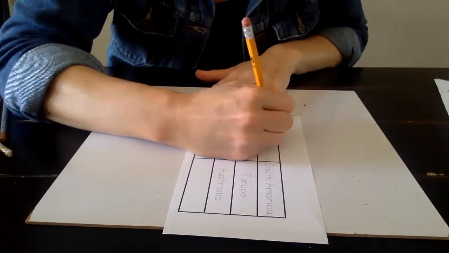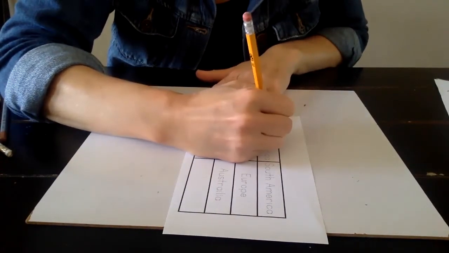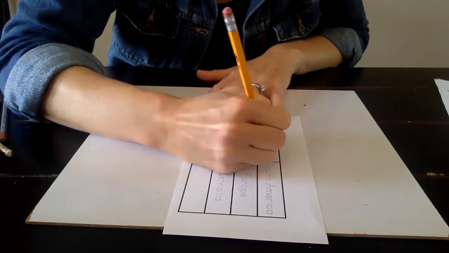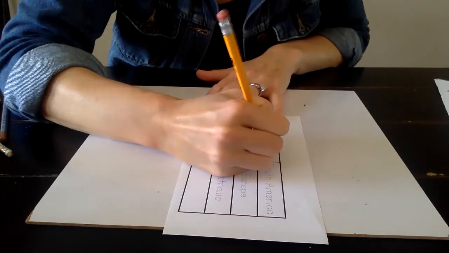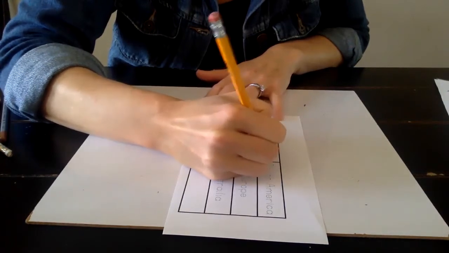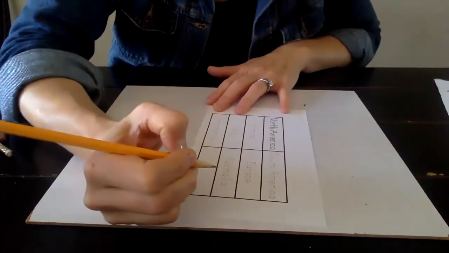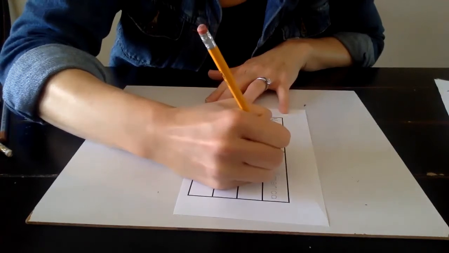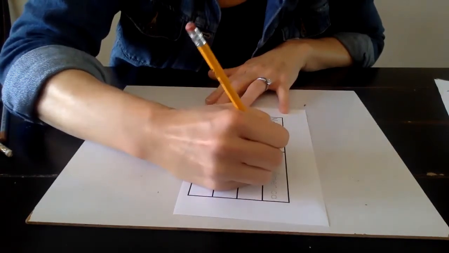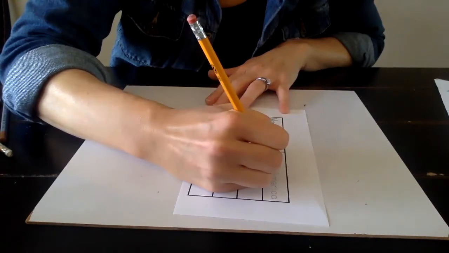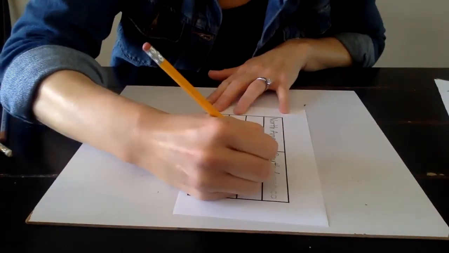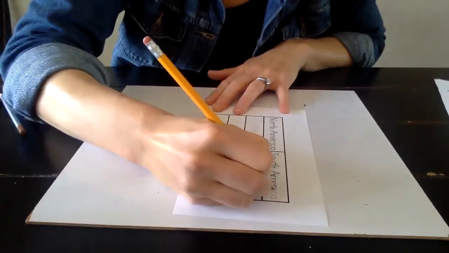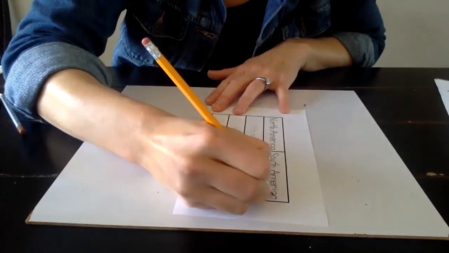N, A, R, T, H, A, M, E, R, I, K, A. North America. South America is S, A, T, H, A, M, E, R, I, K, A.